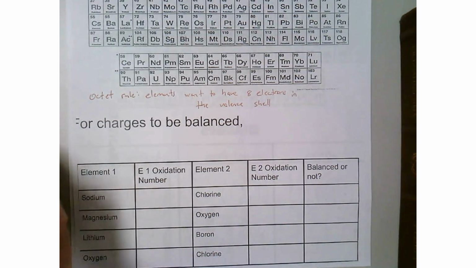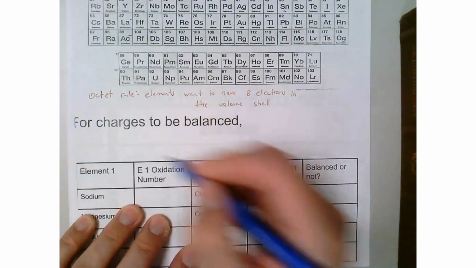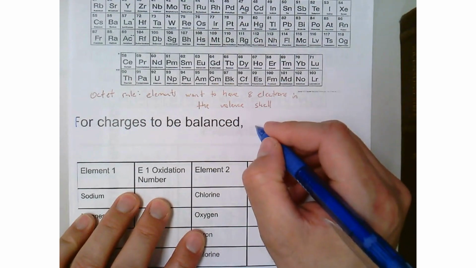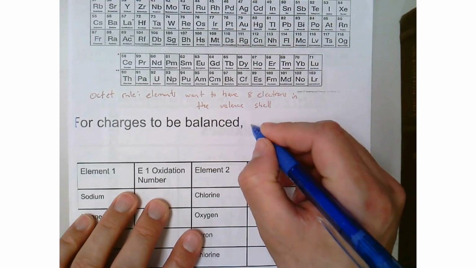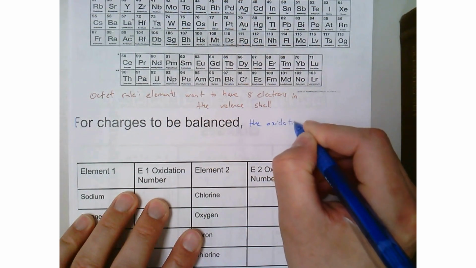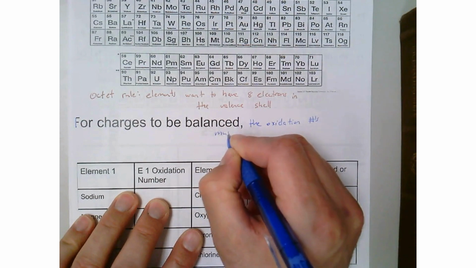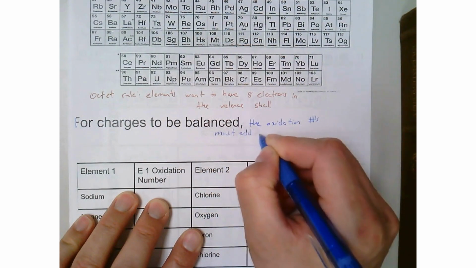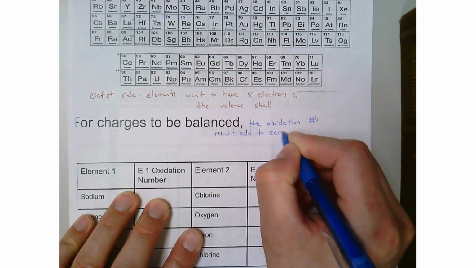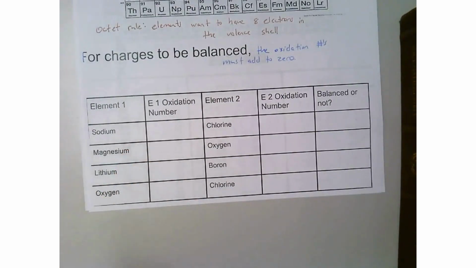For charges to be balanced, the oxidation numbers must add to 0. So we're going to do a little bit of practice down here at the bottom.